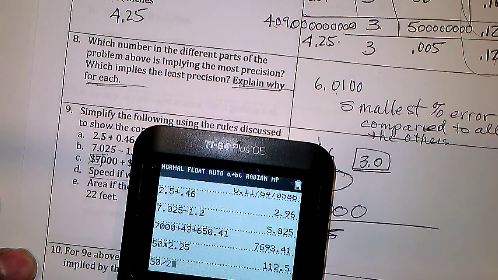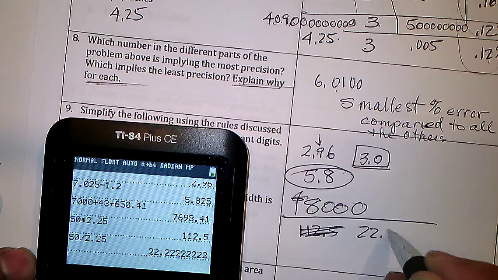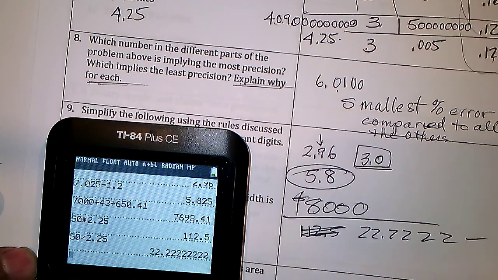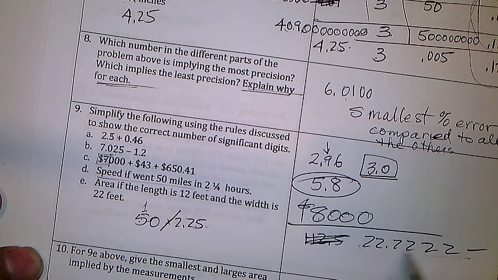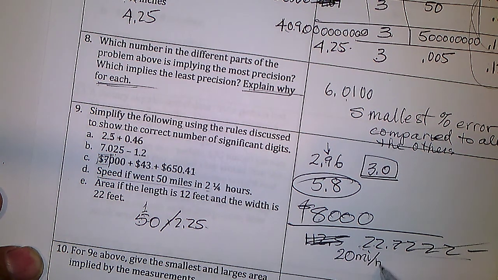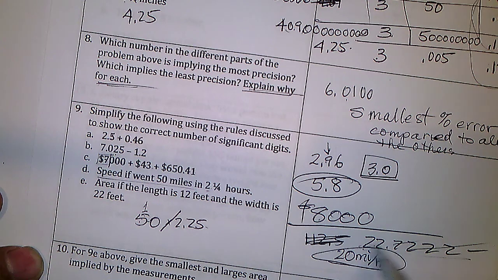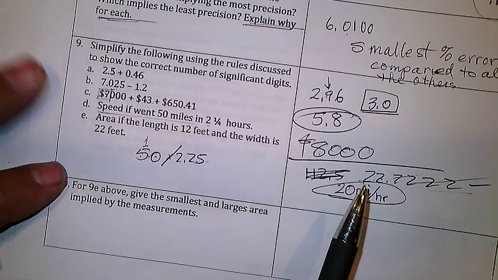50 divided by 2.25. And we get a speed of 22.2222, but we don't keep them all. We have 1 significant digit here. We have 3 here. We go by the least. So that's 1. So we have to round to 1 significant digit. That means skip all that stuff, and 1 significant would be 20 miles per hour. Not 22, because that would be 2. This only has 1. Okay.